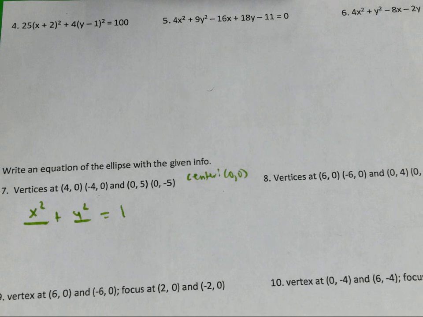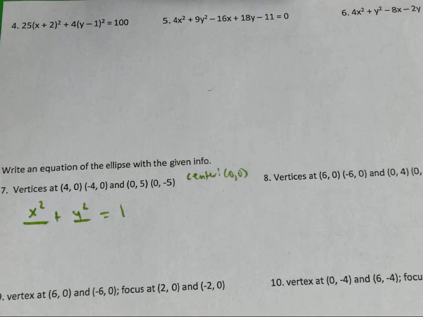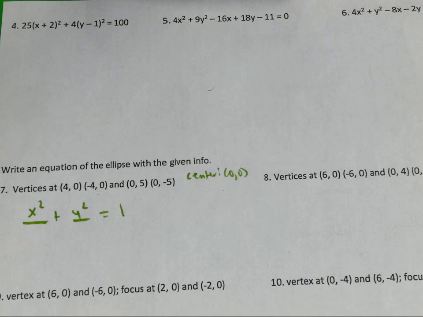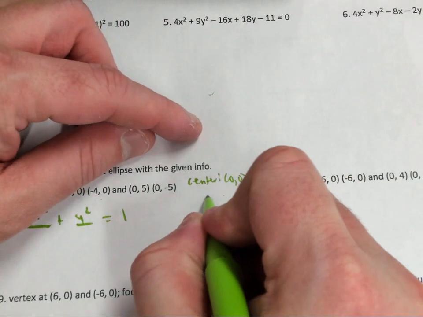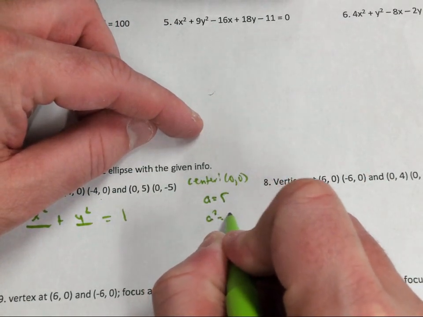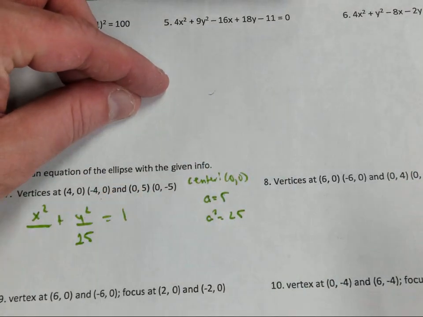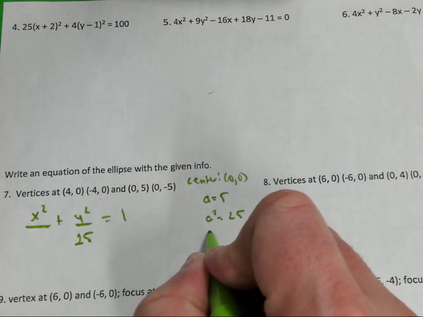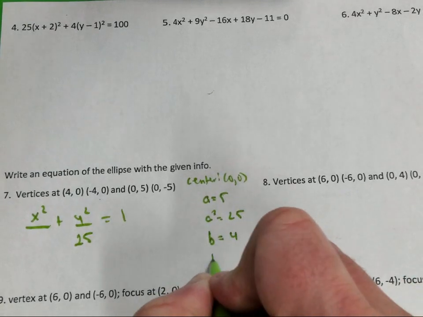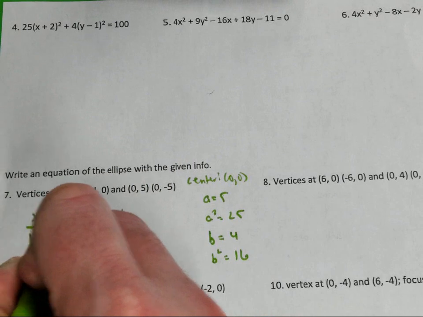Now, remember, your a value and b value is the number from your center to one of the vertices. This is on your horizontal and this is on your vertical. So is this a horizontal orientation or vertical? Which one's larger? So your larger number will go under what? y squared. Do you see that? So what is your a value equal to here? A is equal to 5. Therefore, a squared is what? So I'm going to put 25 under y squared. Your b is equal to what? b squared would be what? There's your equation. That's your answer.